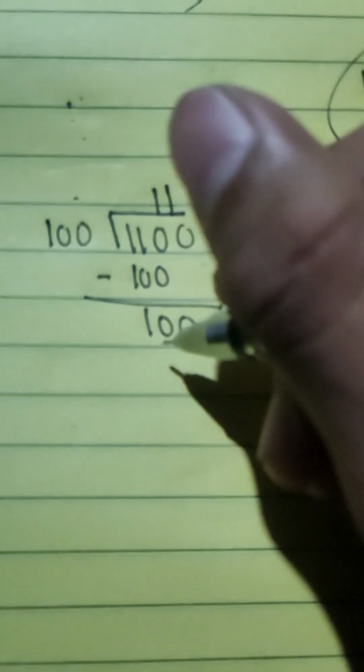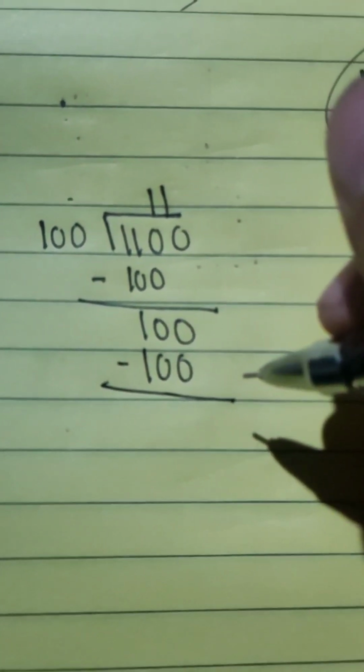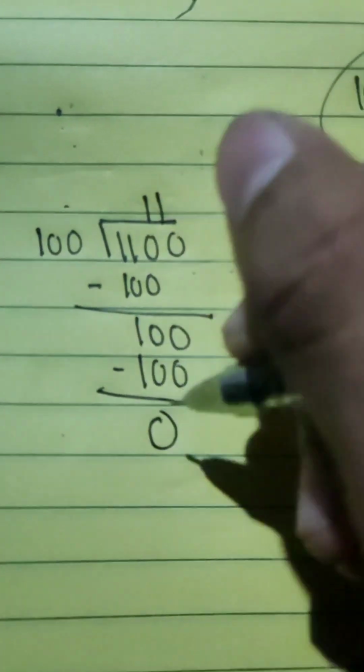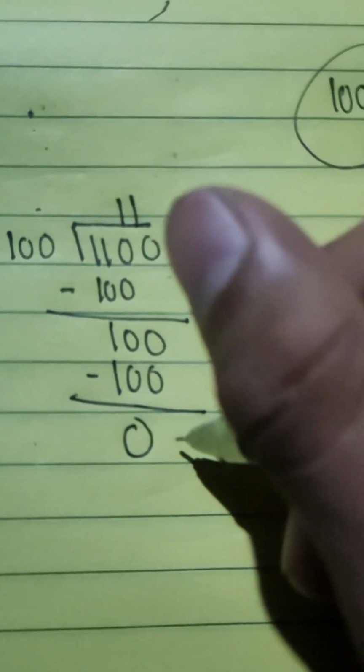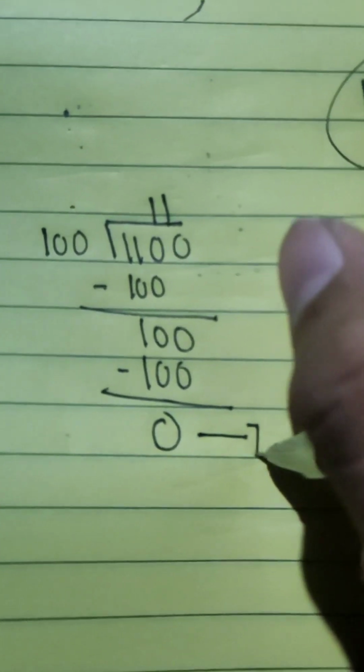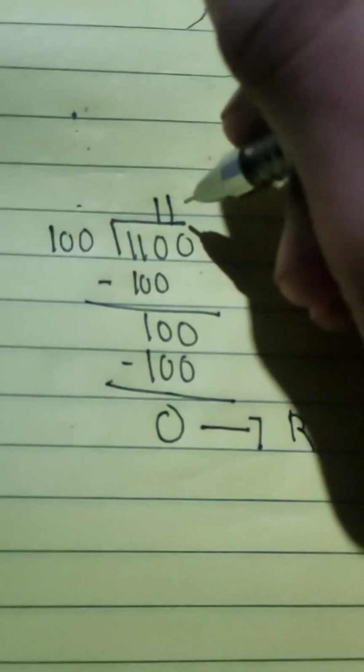Then multiply it again by 100. So it's equal to 100. Then just repeat the process. Just subtract it. So the answer will be 0. And the remainder will be 0. And the quotient is 11.